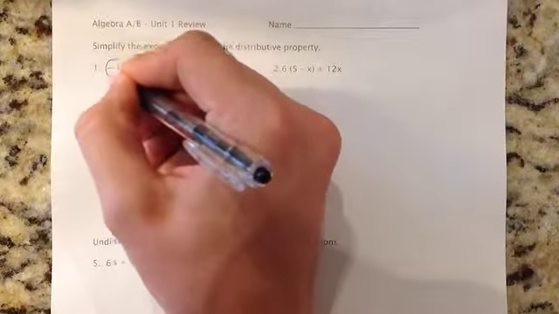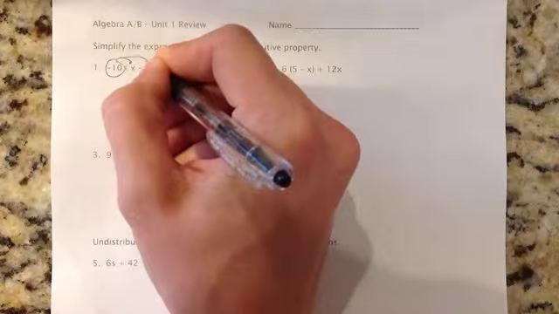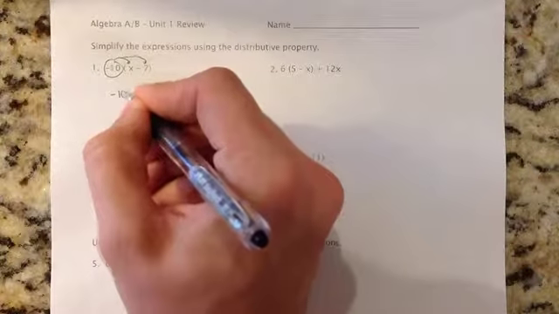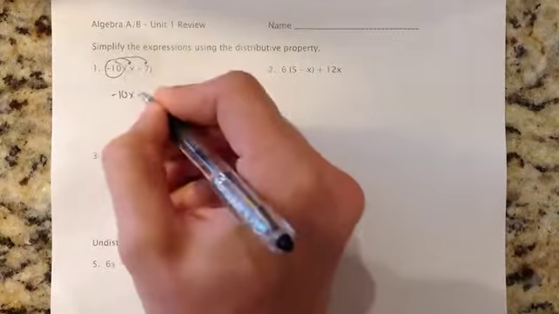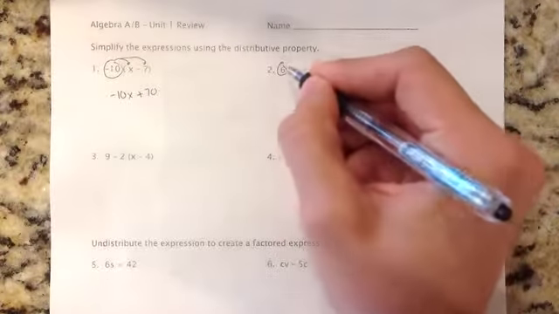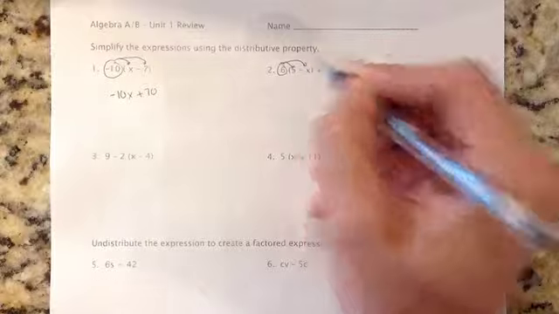Distribution, we're going to grab that number that's on the outside and we're going to push it to both terms on the inside. Watch your positives and negatives. So on this one, we've got negative 10 times x, negative 10x, and then negative 10 times negative 7. So positive 70. On number 2, we're grabbing this 6 and we're taking it to both terms inside the parentheses.